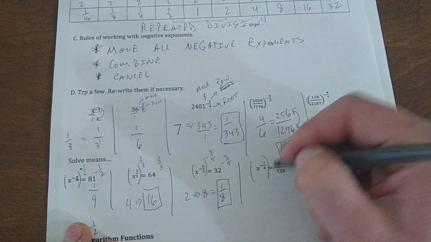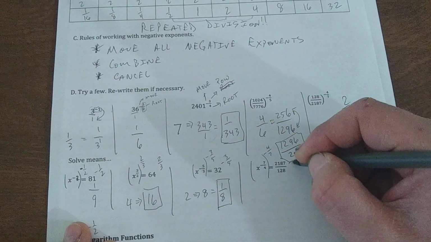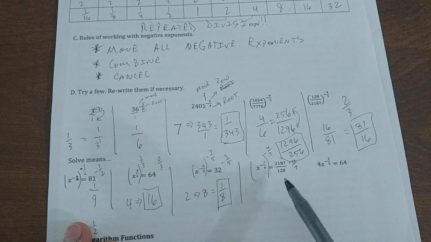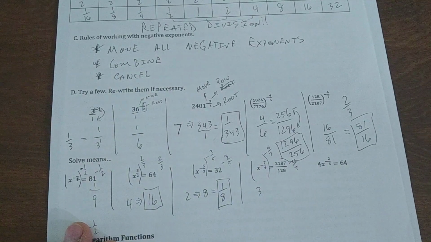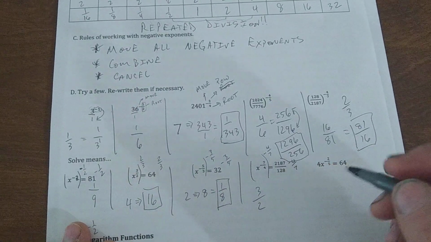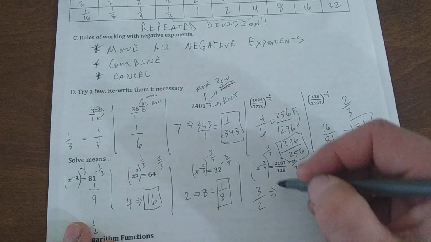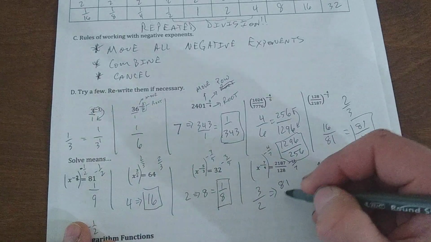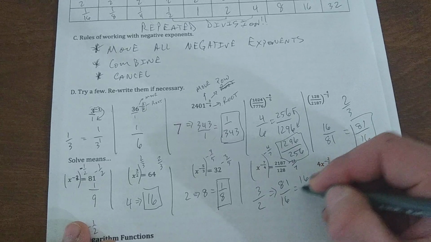All right, we have here a negative 4/7 power. So I'm going to take a 7th root. The 7th root of 2187 is going to be 3. The 7th root of 128 is going to be 2. 4th power is what's next. 3 to the 4th is 81. 2 to the 4th is 16. And then the last thing you have is a flip for your answer of 16 over 81.